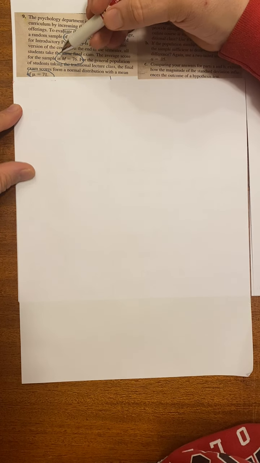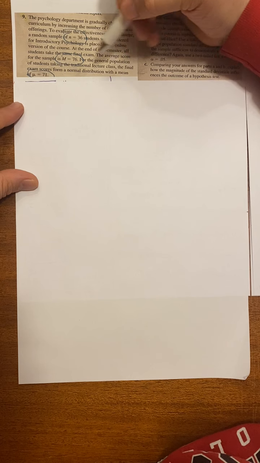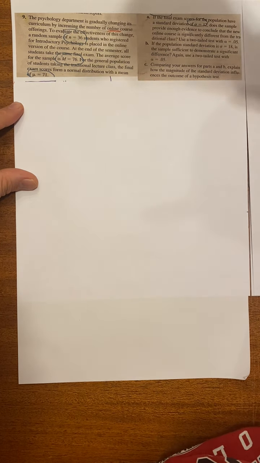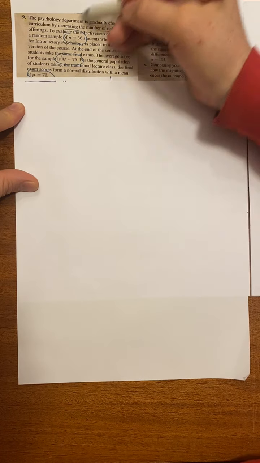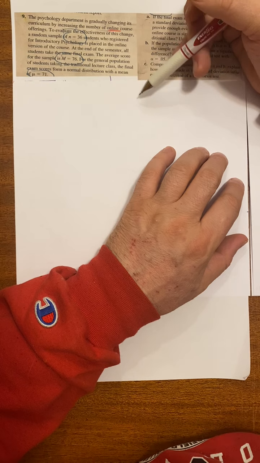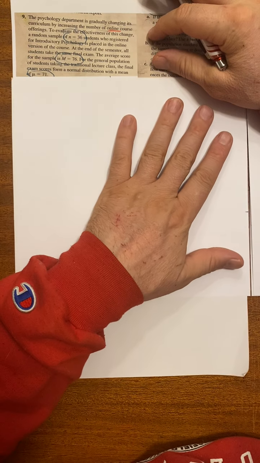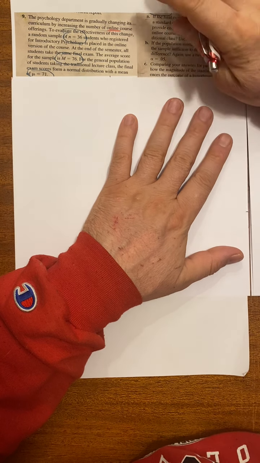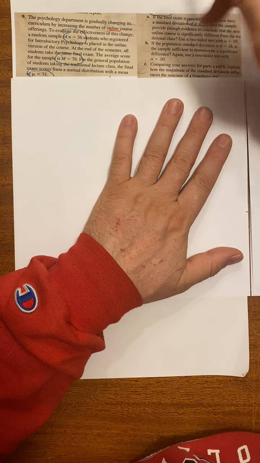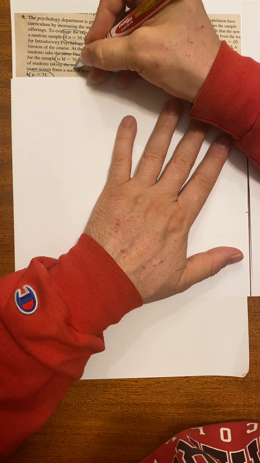For the general population of students taking the traditional lecture class, the final exam scores form a normal distribution with a mean of 71. Okay, so what they're saying is, they've got some students who are taking these online classes. They want to know who's better in passing the class, the online students or the traditional lecture students, right?